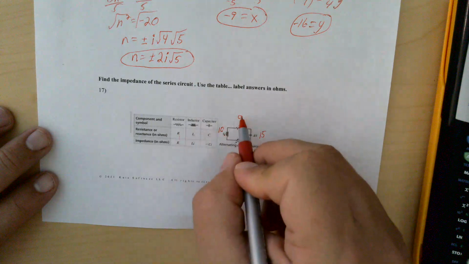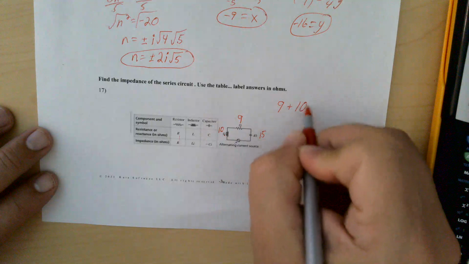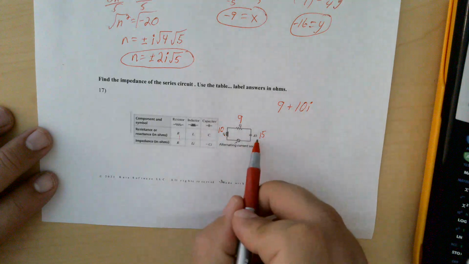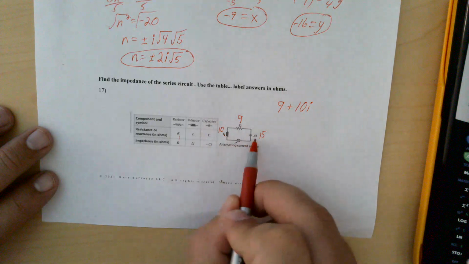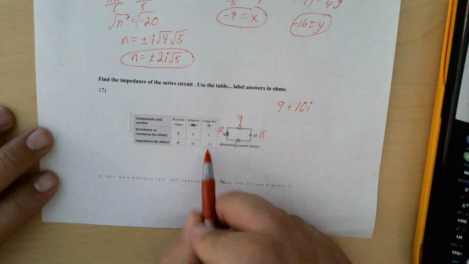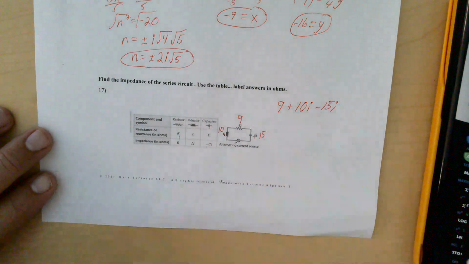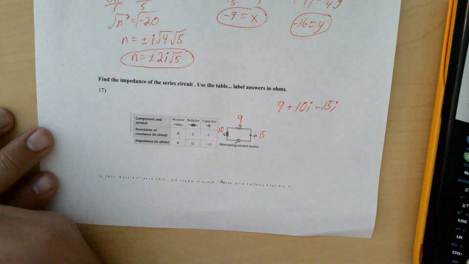So I'm thinking to myself, this is a 10i. This right here is the real part. It's going to be a 9. So far I have 9 plus a 10i. And then this right here is going to be negative. So this part of the circuit is going to be a negative 15i. You add them all together, and that's impedance.